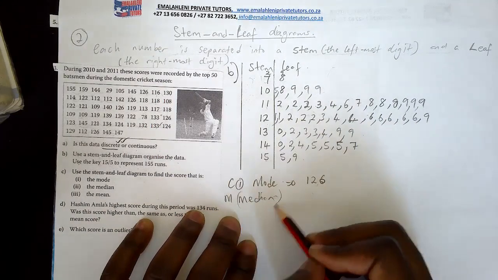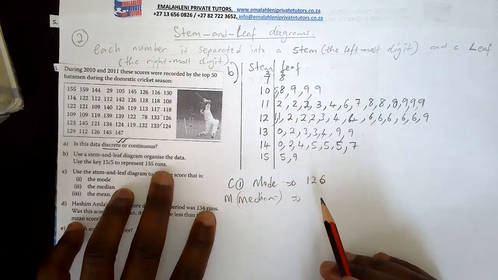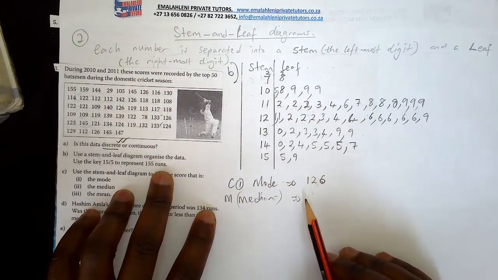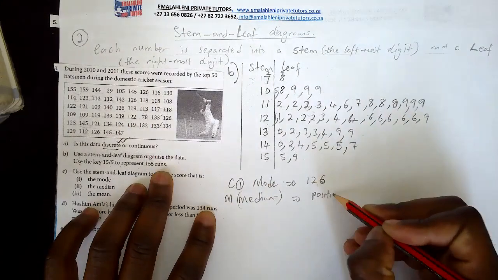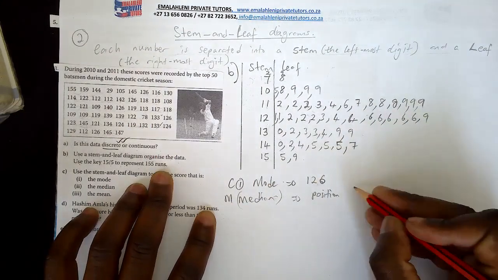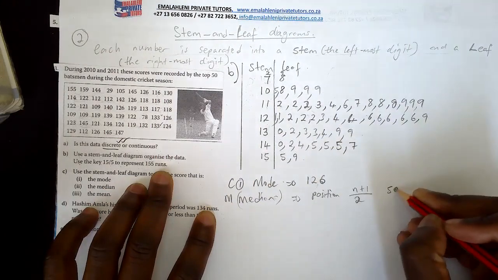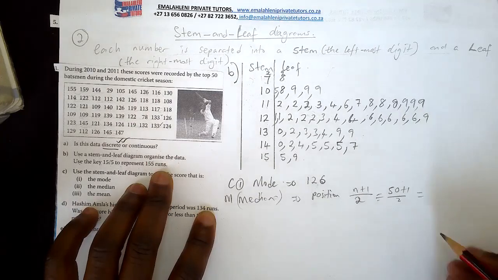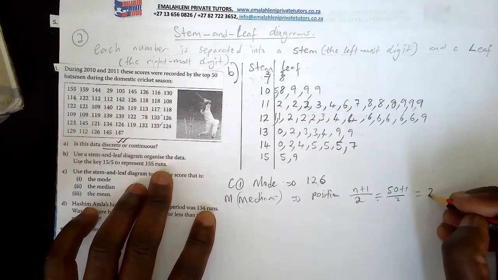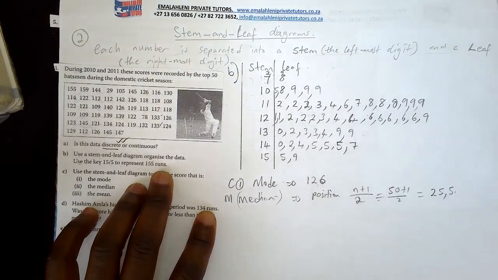Median. Okay. Now, your median, remember what we do? We say the position. Position is what? N plus 1 over 2, which is 50 plus 1 over 2, which is 51 divided by 2, which is going to be 25.5. 25.5. Okay.